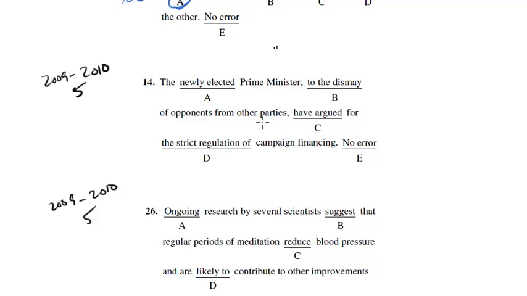So let's look at C. Notice parties. You might think, oh, well, parties have argued. Well, wait a minute. Who has done the arguing here? And who's the subject? Well, the subject here is the prime minister, right? The newly elected prime minister. This stuff you can pretty much ignore, because anything within commas is just non-essential, non-restrictive information. And read the sentence. The newly elected prime minister have argued? No, has argued. So the answer here is C.